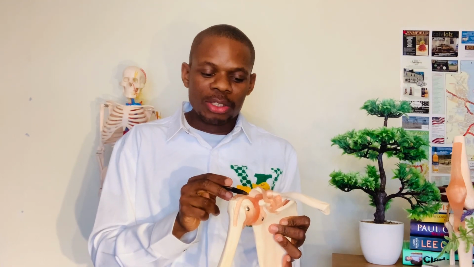Another feature of a synovial joint is the presence of a bursa. A bursa is a fluid-filled sac that helps to reduce friction where a muscle passes through a joint or over a bony surface. There are about four bursae in the shoulder joint: the subdeltoid bursa, subacromial bursa, subscapular bursa, and subcoracoid bursa.